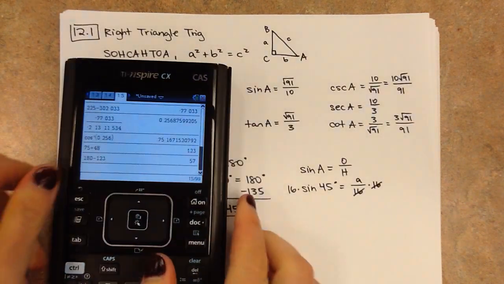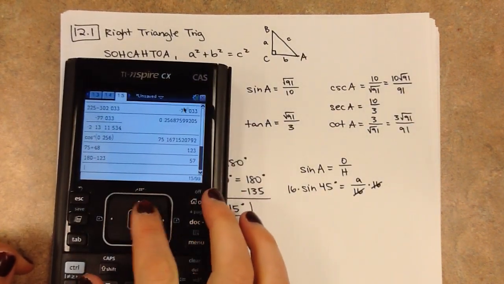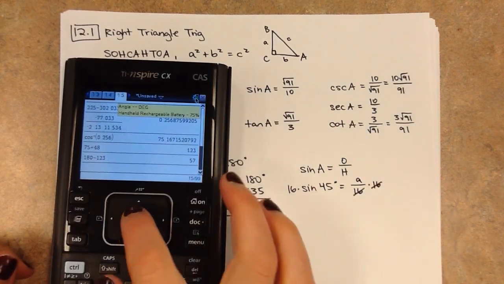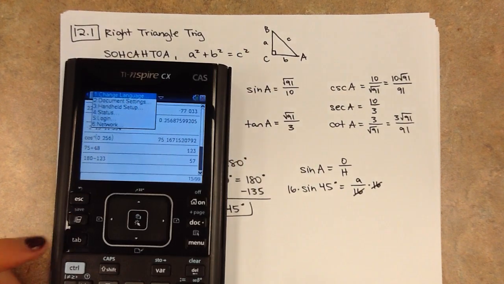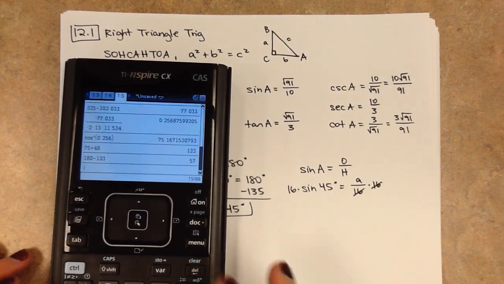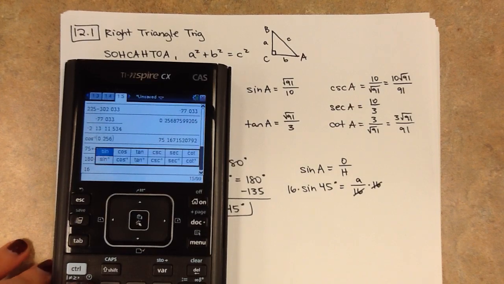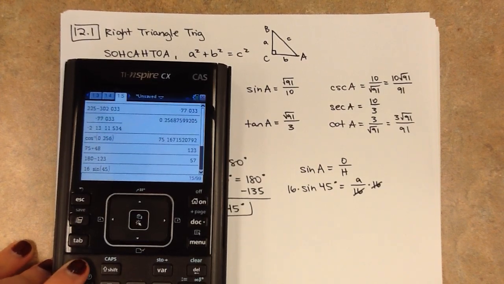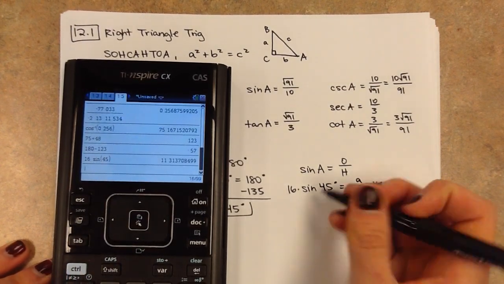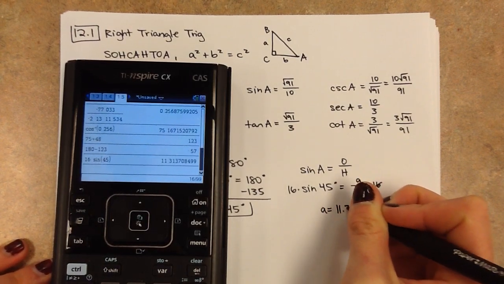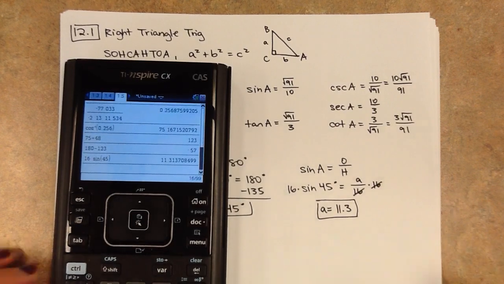Okay, so the first thing you want to check is that you are in degree mode. So we check, there it is. If you need to change it, just click on here and change your document settings. All right, so what we're going to do is type this in: 16 times the sine of 45 degrees. For A, the directions will always tell you to round sides to the nearest tenth. So you would get 11.3.